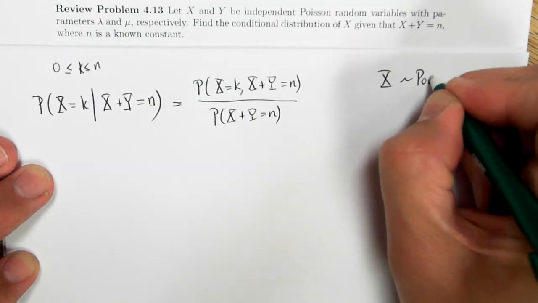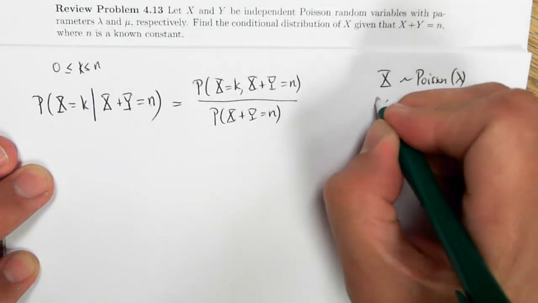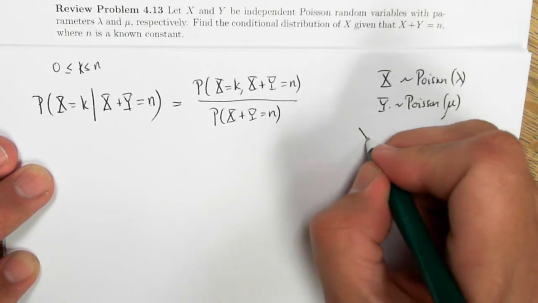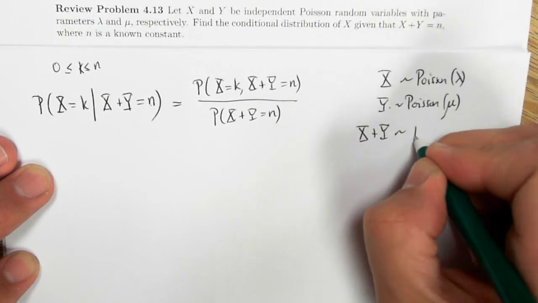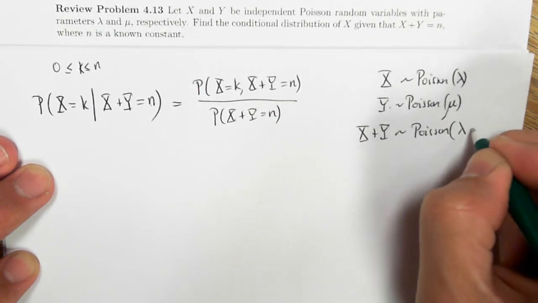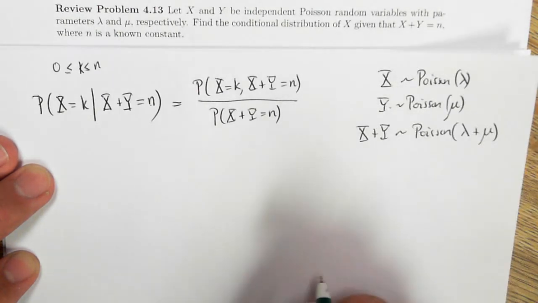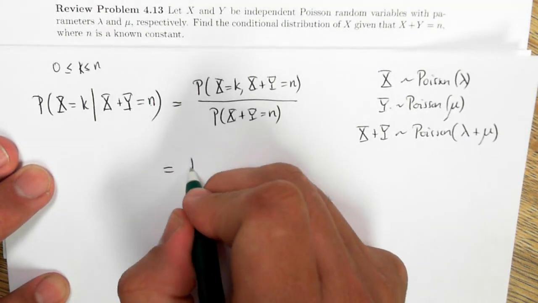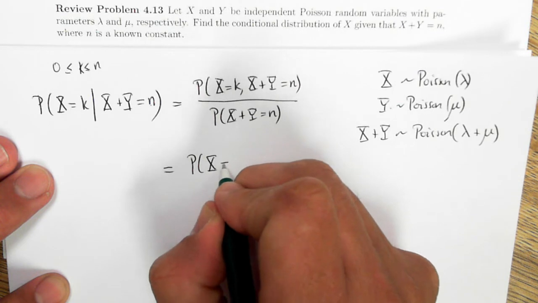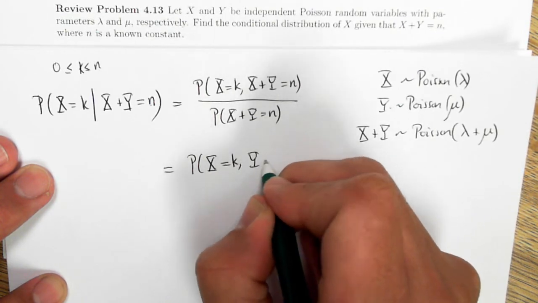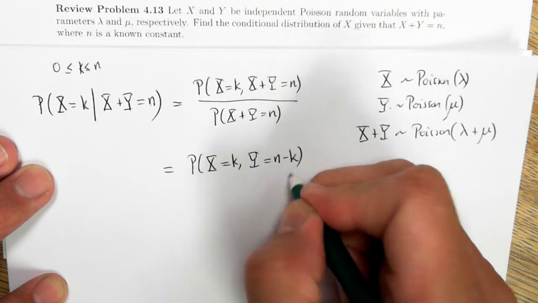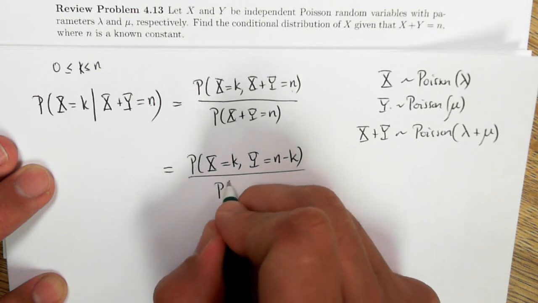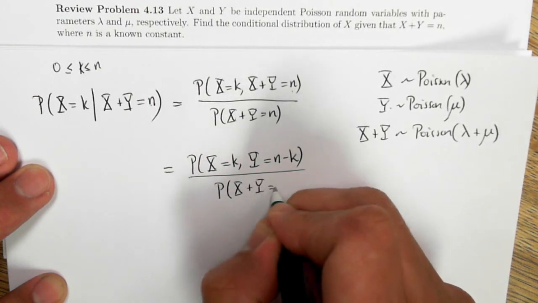I know X is Poisson with parameter lambda, and I know that Y is Poisson with parameter mu. Because these are independent, I know that X plus Y is also Poisson, and the parameter will be lambda plus mu. Now I'd like to split this up, and the way that I'll split it up is by writing that as the chance that X equals k and also Y is equal to n minus k, so therefore the sum X plus Y is equal to n, divided by the probability that X plus Y is equal to n.